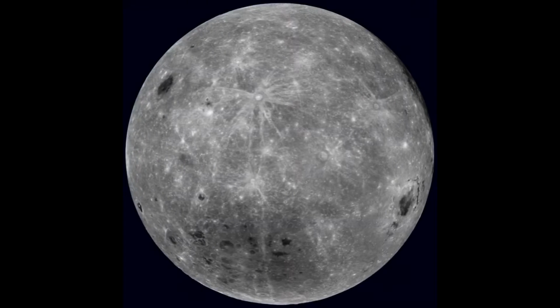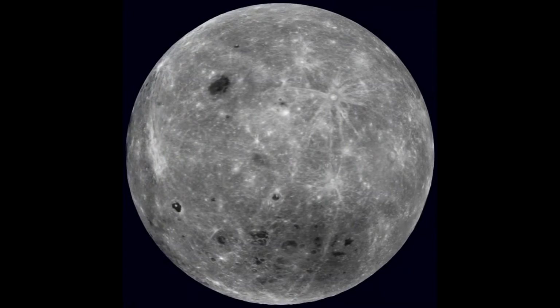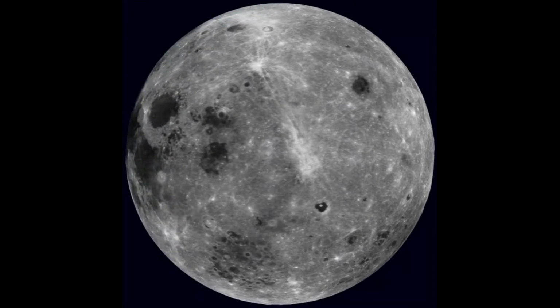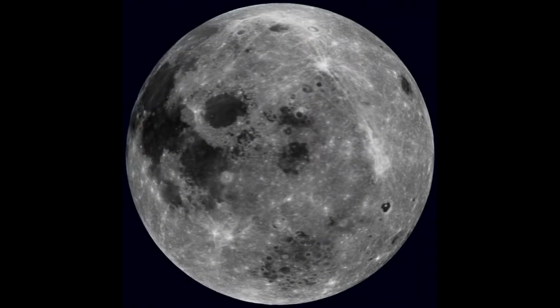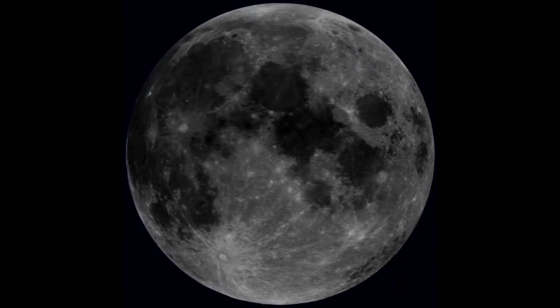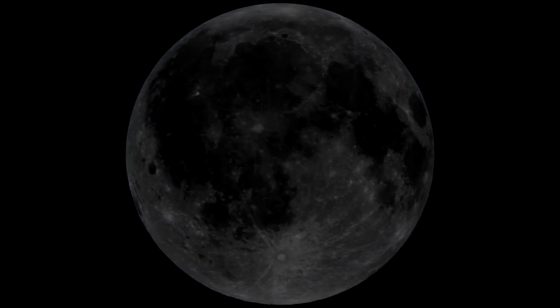Fact number 7. The first spacecraft to send back pictures from the Moon was Luna 3, built by the Soviet Union in October 1959. And last, fact number 8. From Earth, we only see the same side of the Moon. The other one is always hidden.